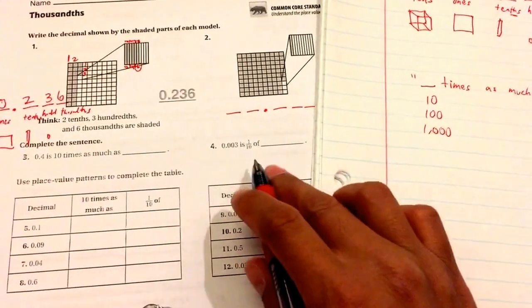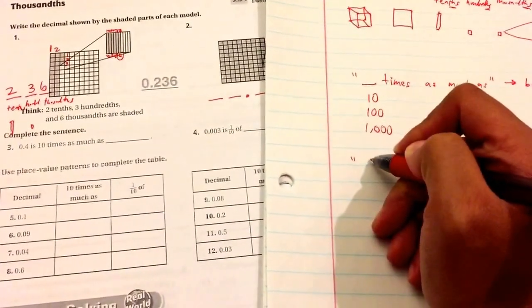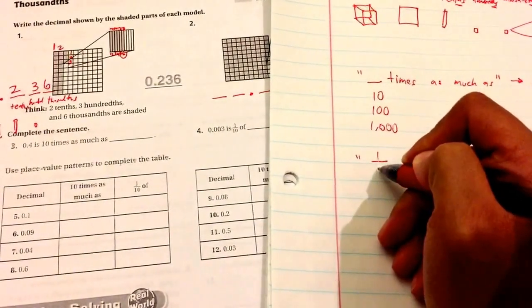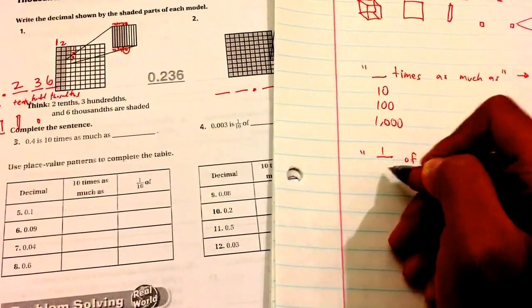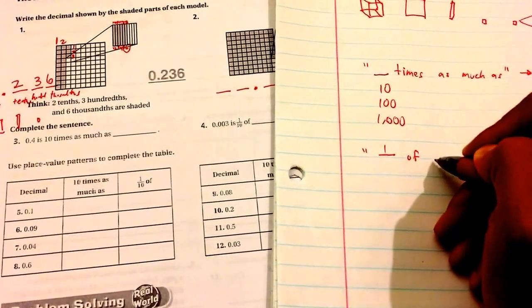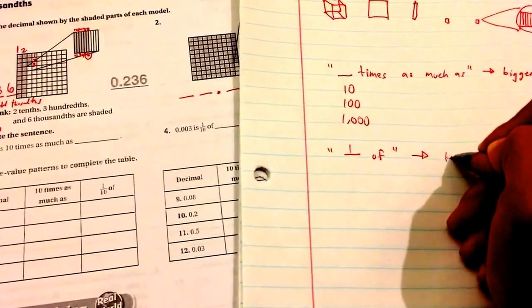Likewise, if you see 1/10 of, or 1 blank of, that means less than.